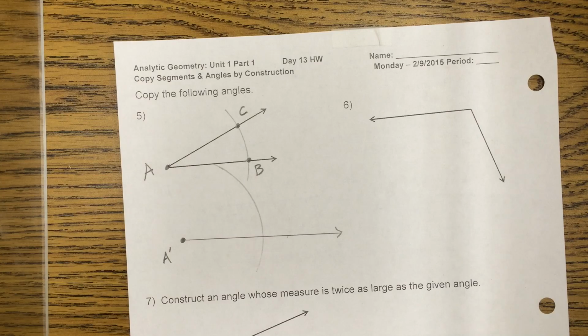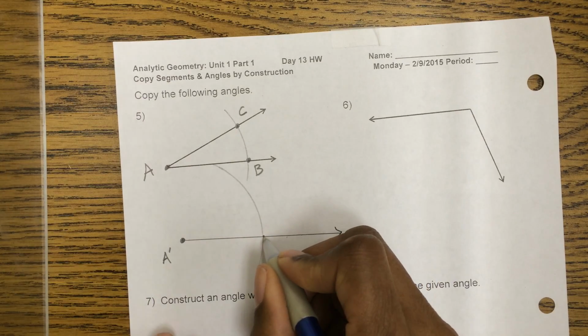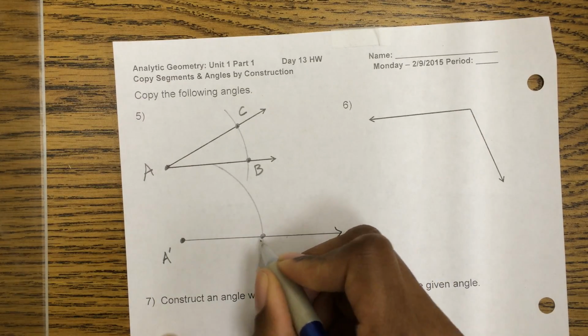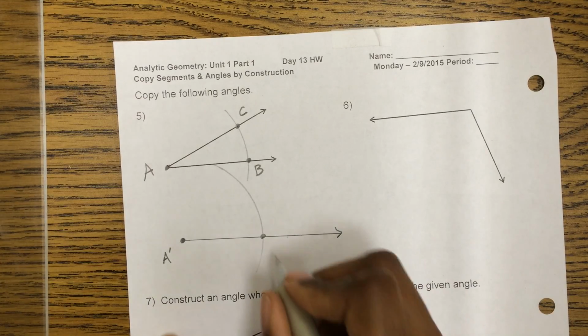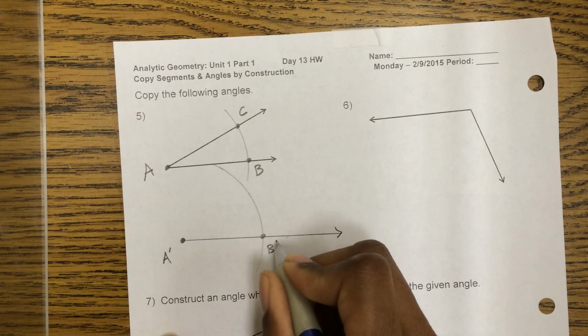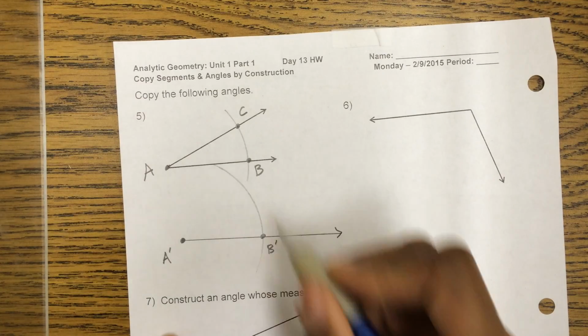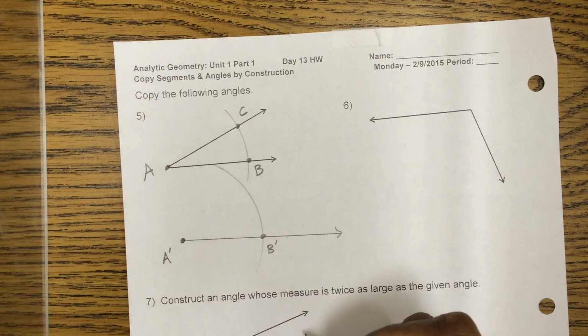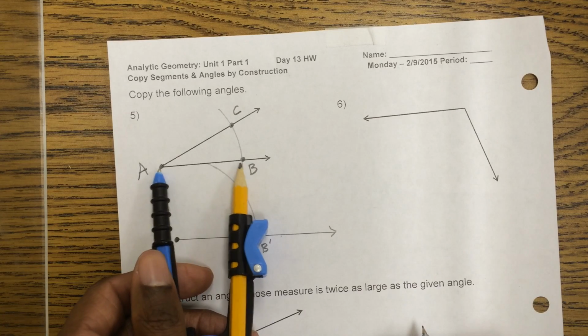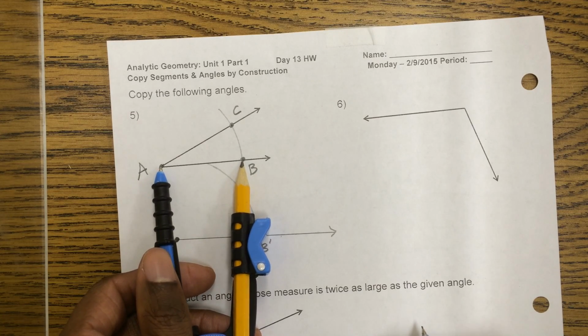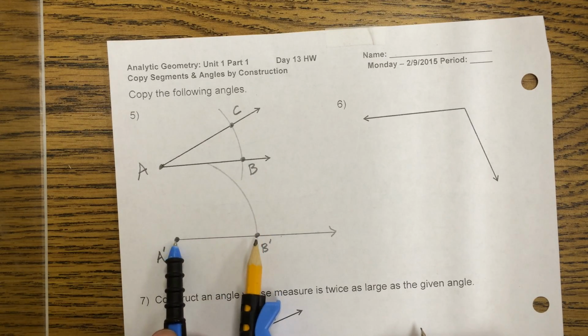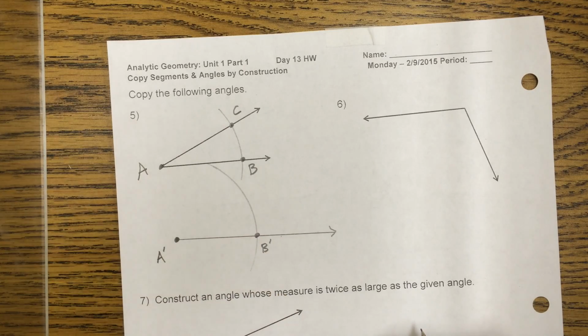Okay, now this point where the arc intersects the side of my new angle, that'll be my B prime. All right, so I've duplicated that location, and you can see that that distance is the same. All right, the radius from A to B and the radius from A prime to B prime. Of course, that's the same thing.